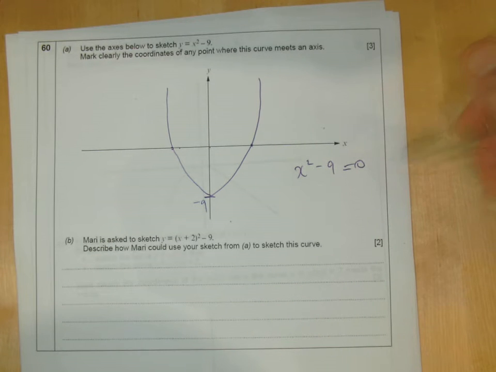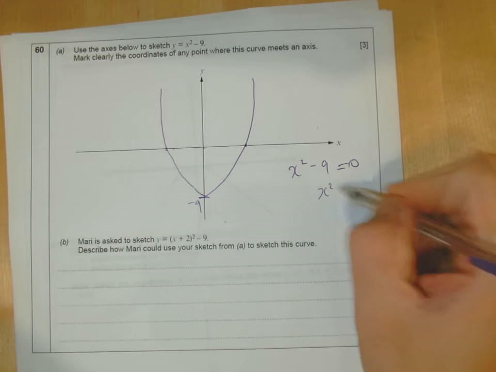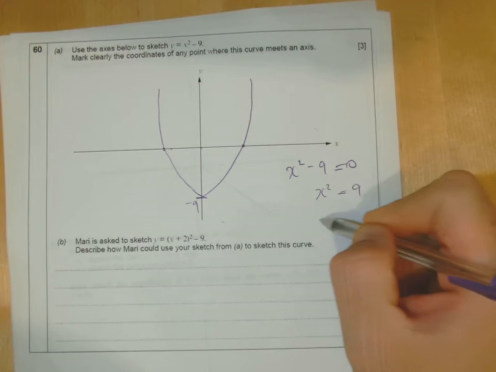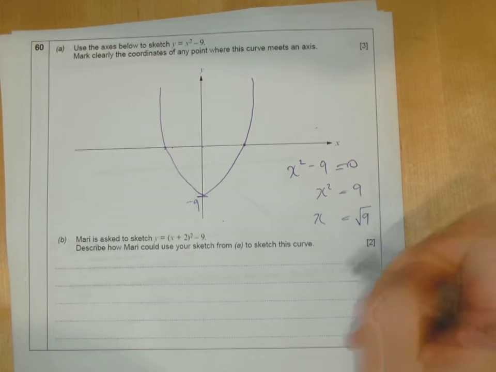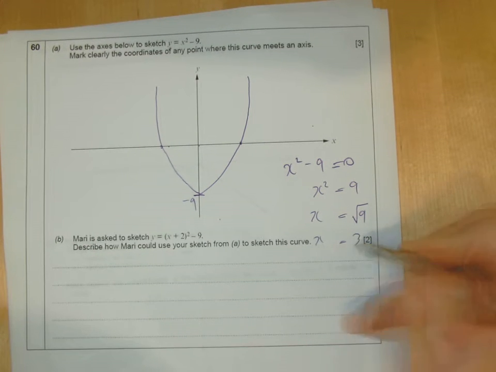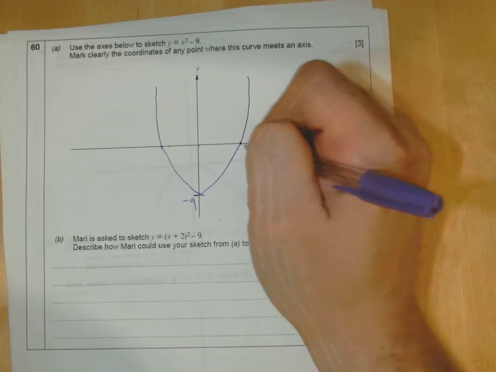Then you can work out what x is, because it's a simple equation. Take that minus 9 over, you get 9. And then, of course, take the square over and you square root. The square root of 9 is 3. So that's 3 there, isn't it?